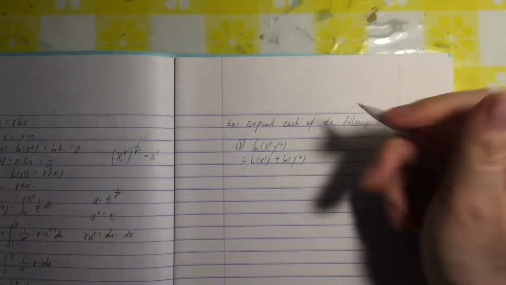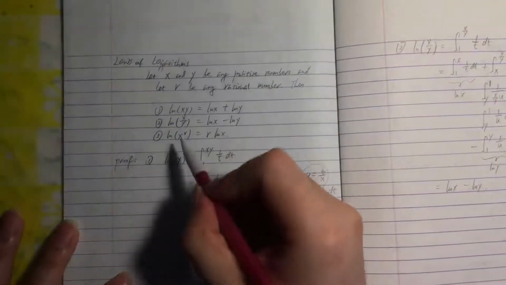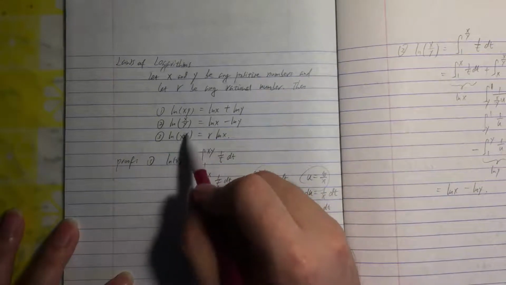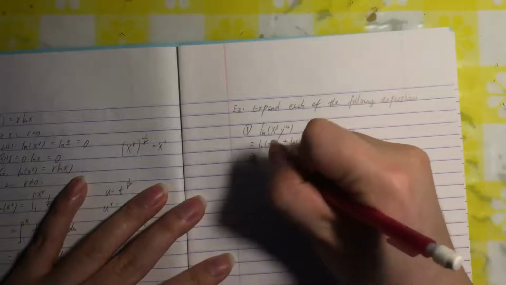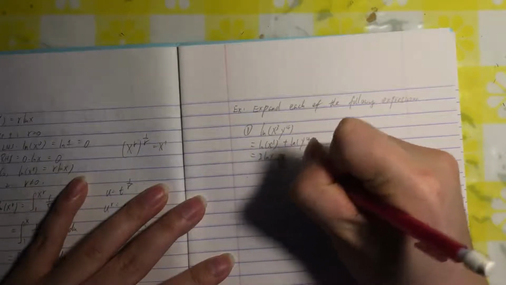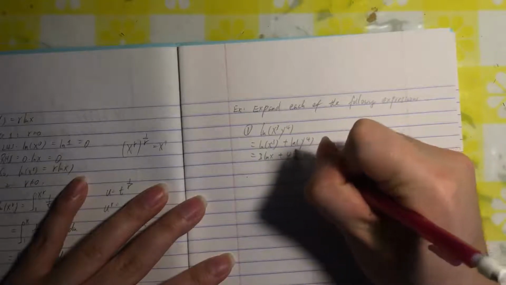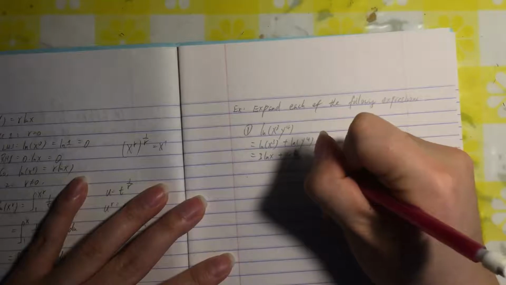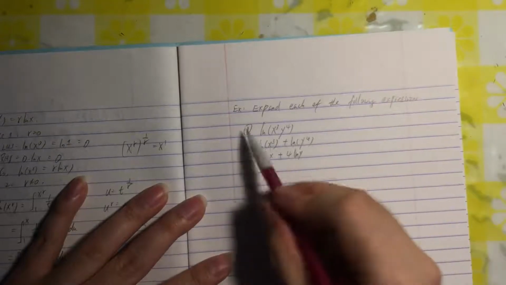Then, by the third law, we can always bring the exponent to the front. So this expression can be written as 3 ln of x plus 4 ln of y. That's how we expand this expression.